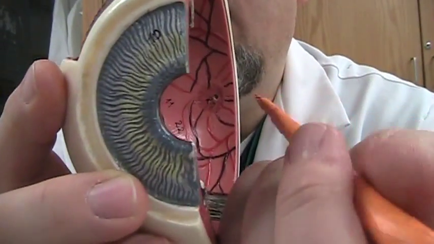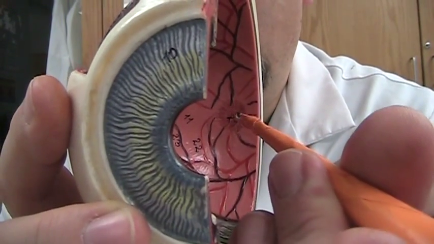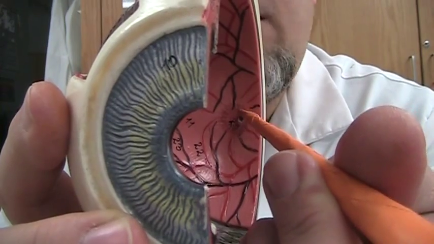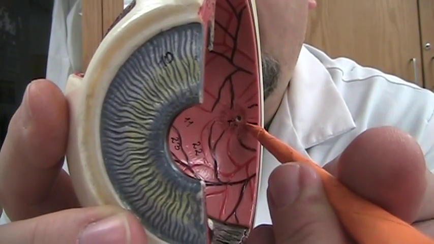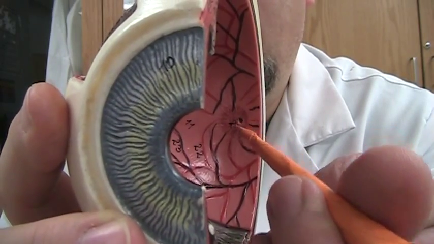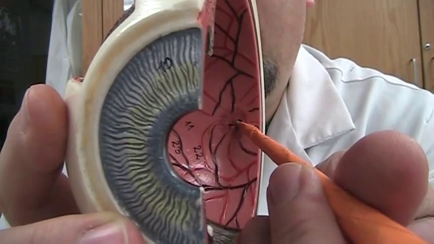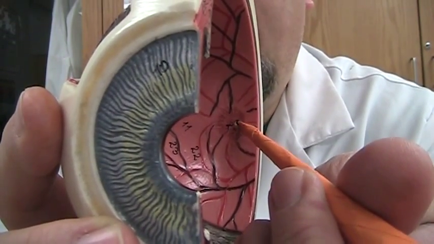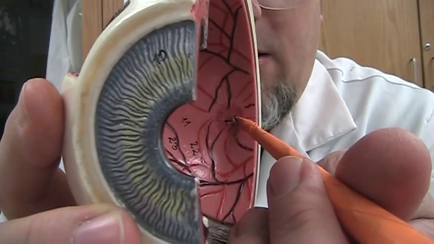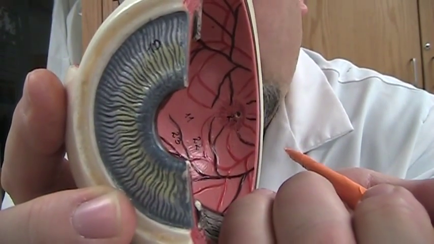Within this, and it's almost hard to actually physically see this with the naked eye, the next one, fovea centralis. That fovea centralis is kind of a pinpoint area. Here it's represented as a little small concave area. This is where we get fine focus. Like when you read words on a piece of paper, that's where that is.